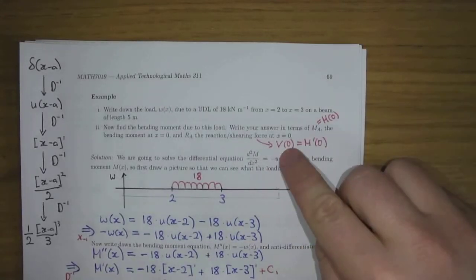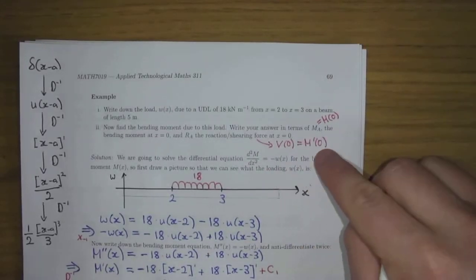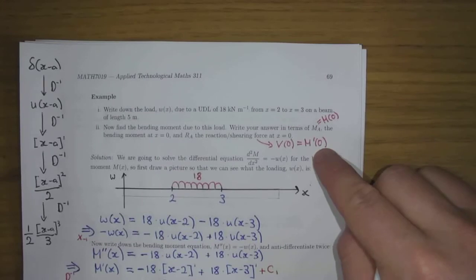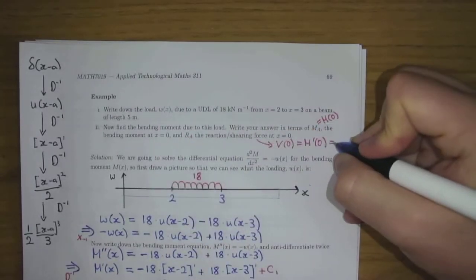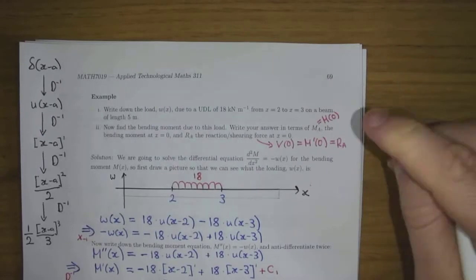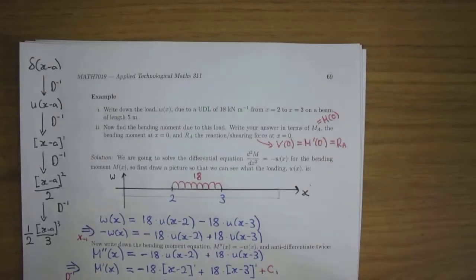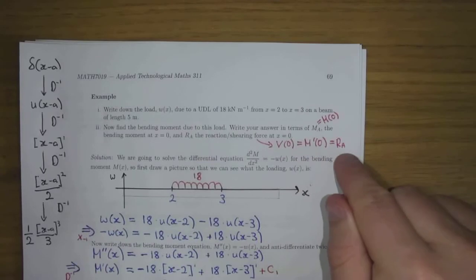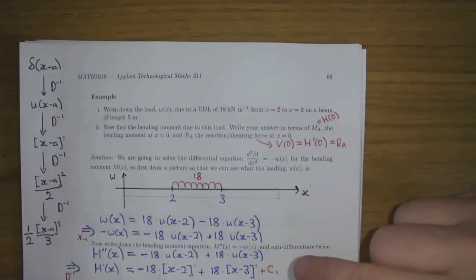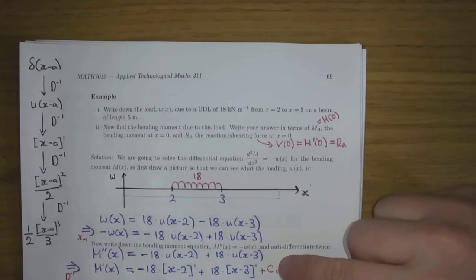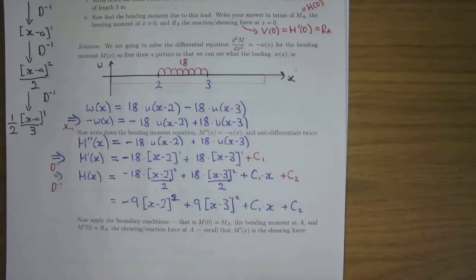So the shear force at 0 is the same as the derivative of the bending moment at 0. And we're saying that this is RA. So we're going to replace m of 0 with MA and m dash of 0 with RA.